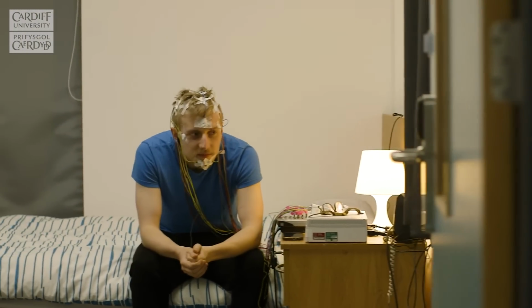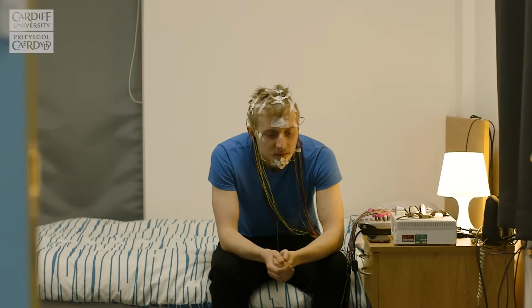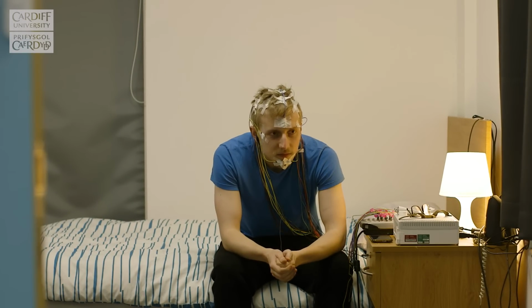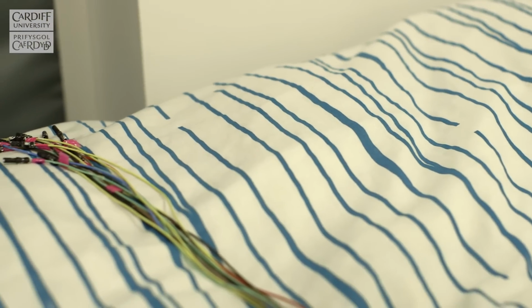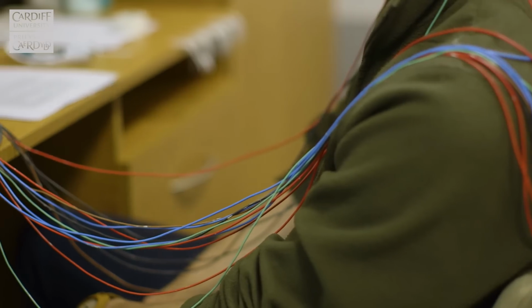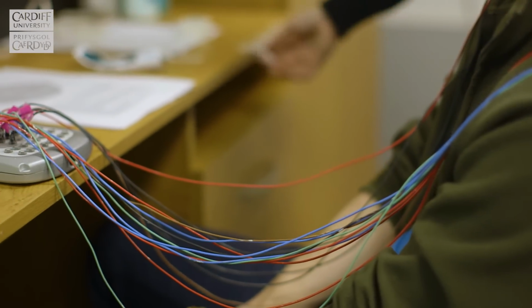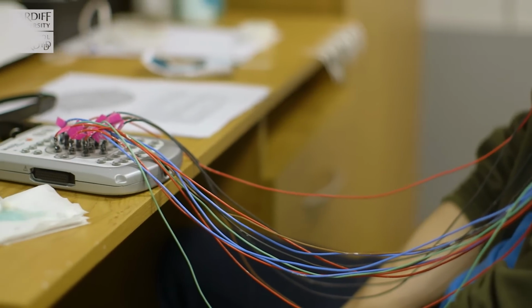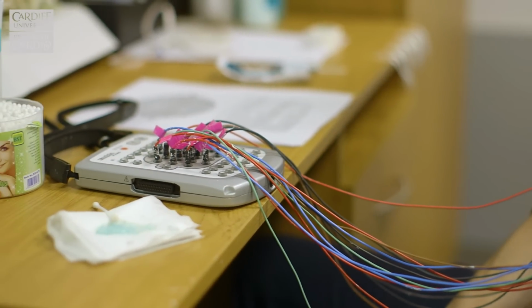In a medical setting, EEG is used to investigate a number of conditions, in particular epilepsy. One of EEG's biggest advantages is that it is extremely portable. You can bring it to the bedside, and it has the lowest equipment cost of any of the techniques described here.